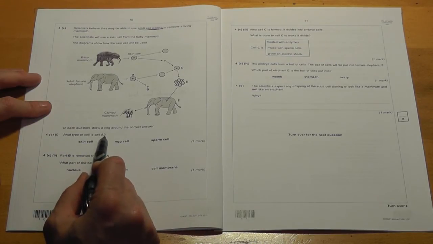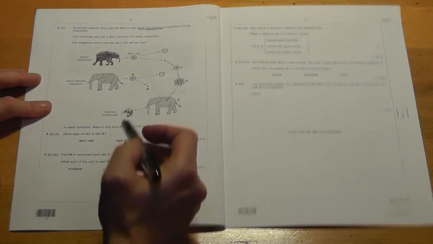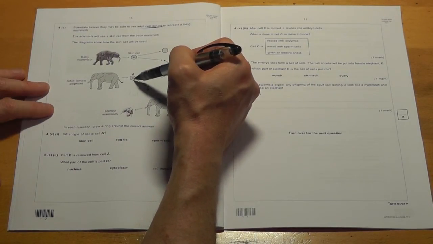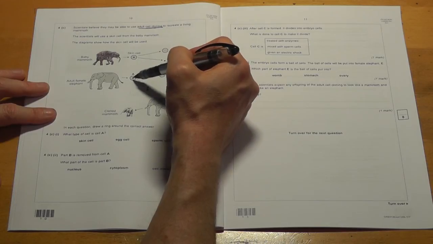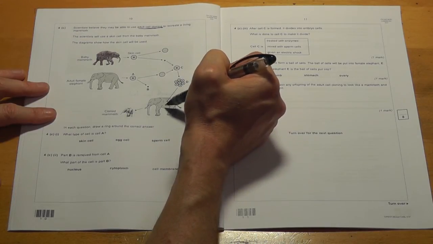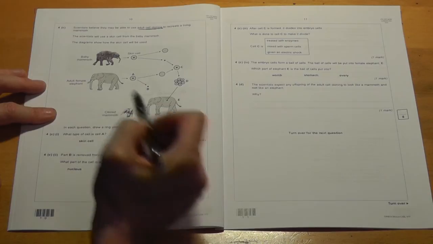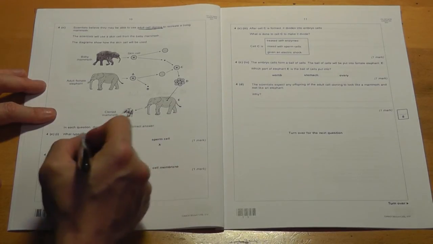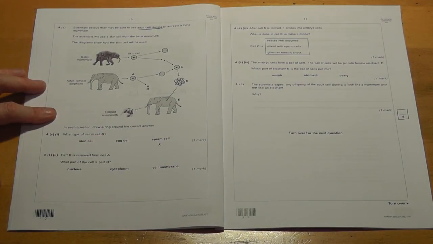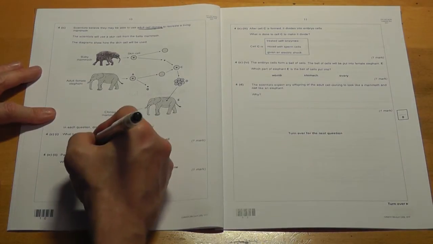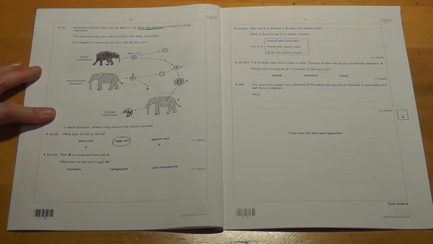What type of cell is cell A? Well, it tells us it's a skin cell. Oh, sorry. Here, this is the cell from the adult female elephant. Now, if that's going to become a new baby inside the elephant, it has to be an egg cell. It can't be a sperm cell because it's coming from a female elephant, so that's definitely wrong. If it were a skin cell, the problem with skin cells is they can't really replicate and turn themselves into embryos, so that doesn't work, so that's the right answer.